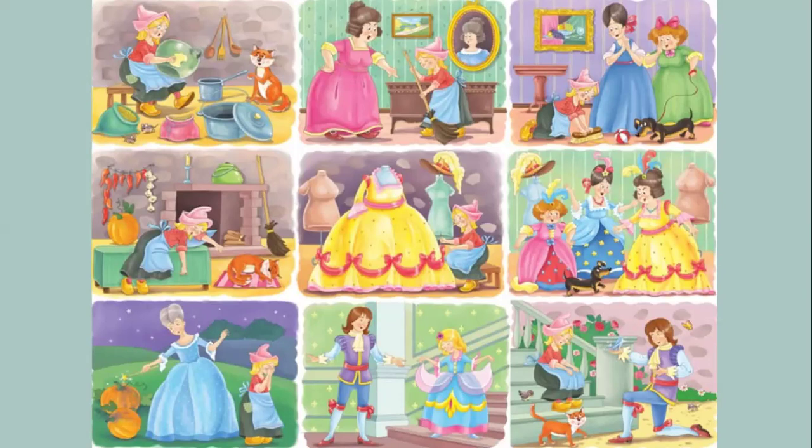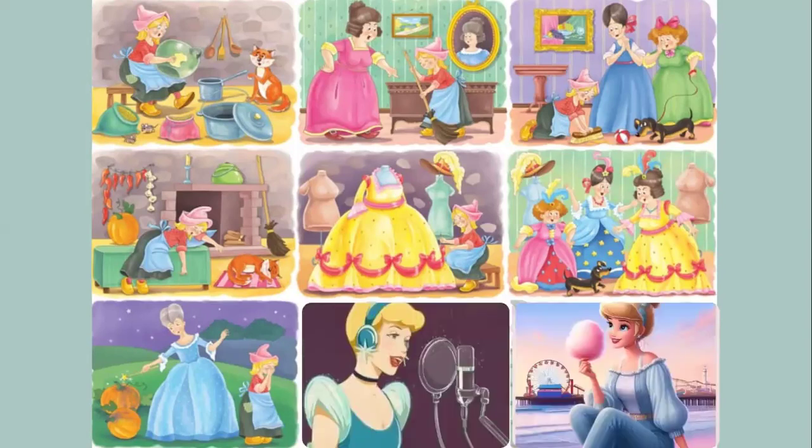Now I will give you an assignment. Please write down or explain each picture like this, but I will give you something different now. Here we are. I will give you two different pictures at the end of Cinderella's story. So we can call it a Cinderella new version. I hope you can rewrite with your imagination and be so creative to create the Cinderella new version.